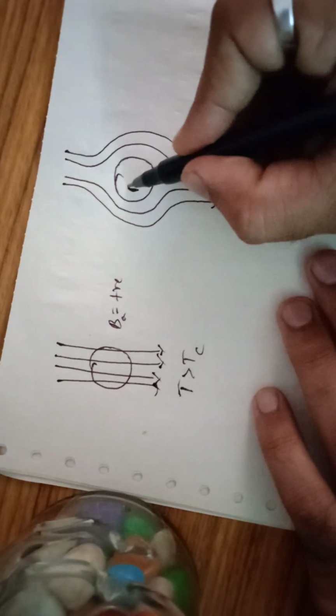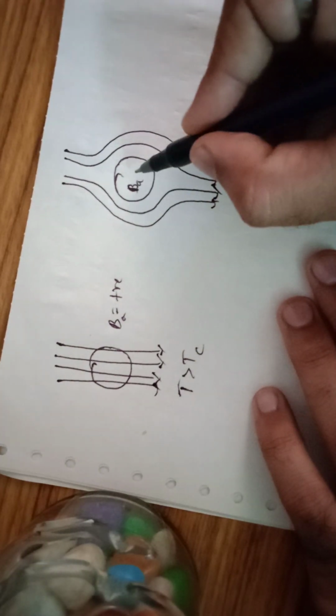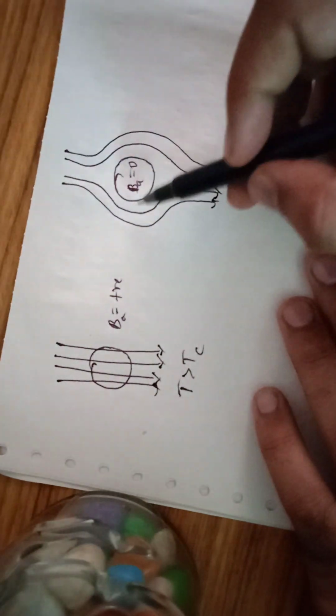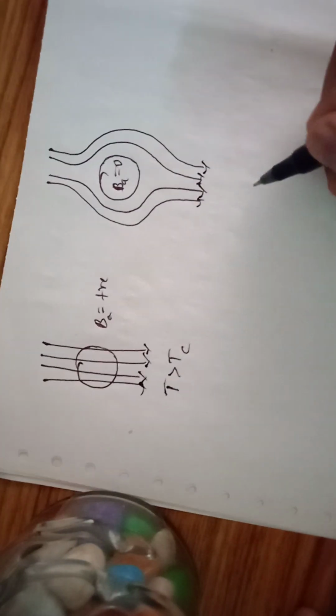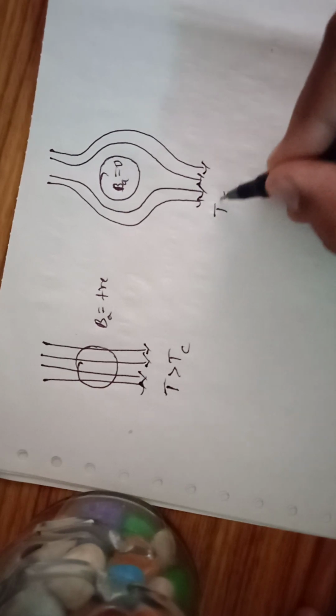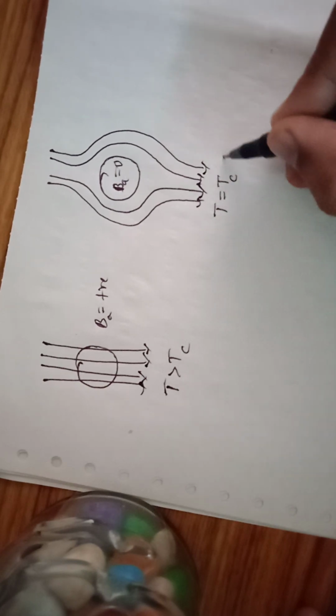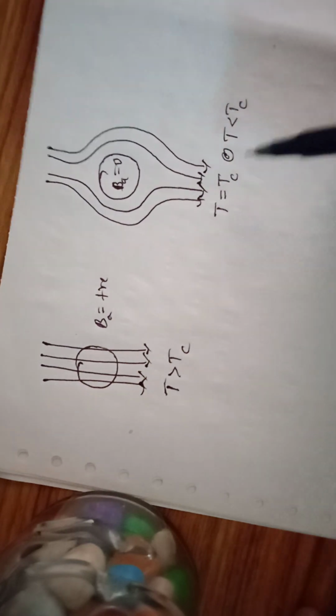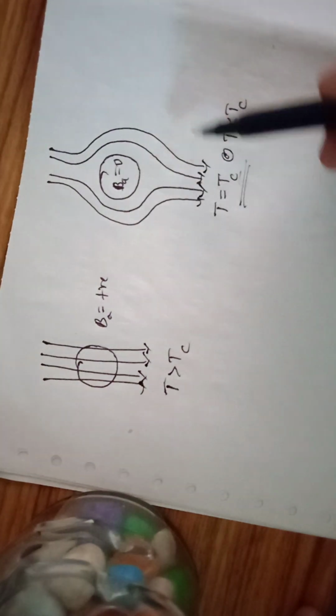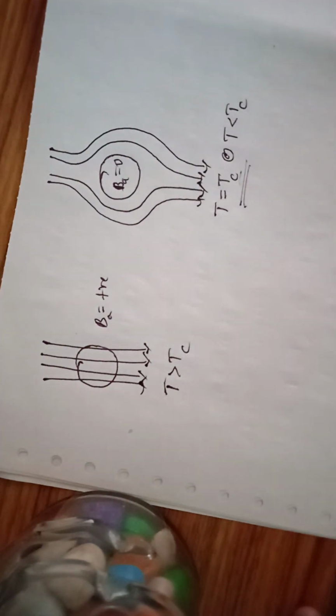What is the magnetic flux density within the material? Of course, it is zero because the magnetic flux lines are not allowed. When the temperature of the system is equal to Tc or less than the critical temperature, only under this condition does the material behave like a superconductor. Above this, the material becomes a normal conductor.